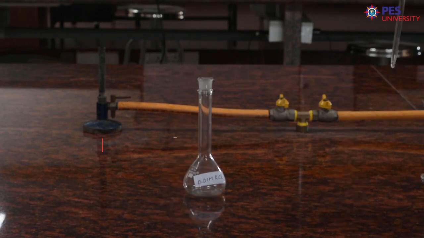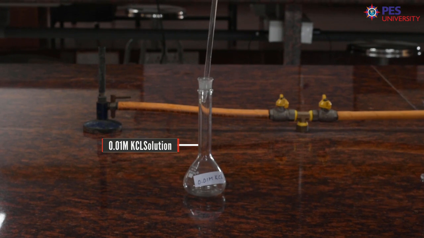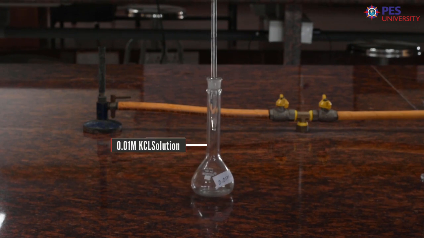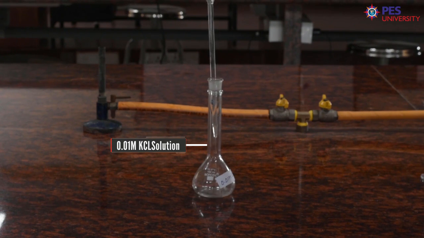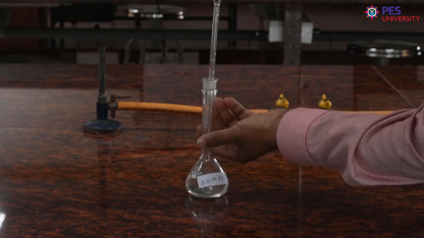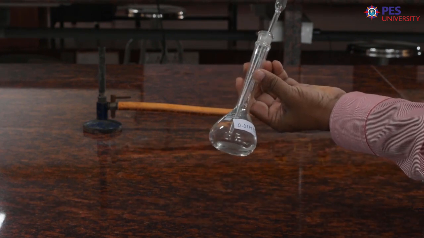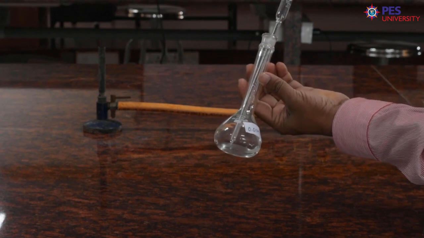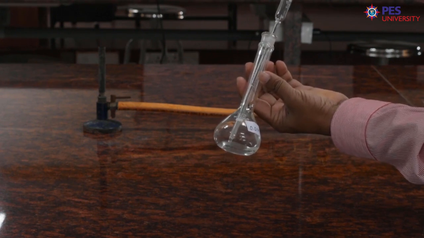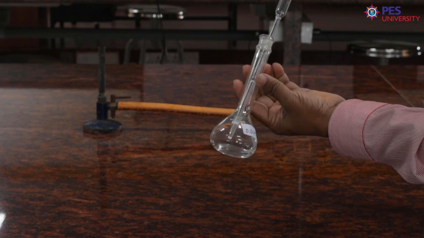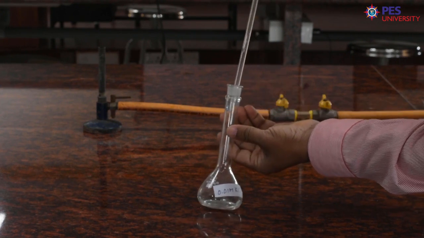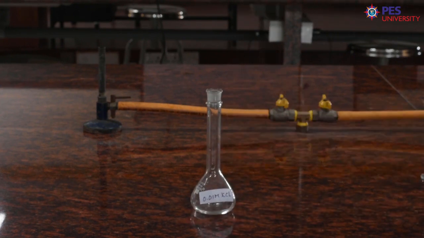After pipetting the solution, transfer this solution into another 100 ml volumetric flask. To transfer even the last drop in the pipette, just touch the tip of the pipette to the bottom of the flask like this, so that all this KCl is completely transferred into the 100 ml flask.